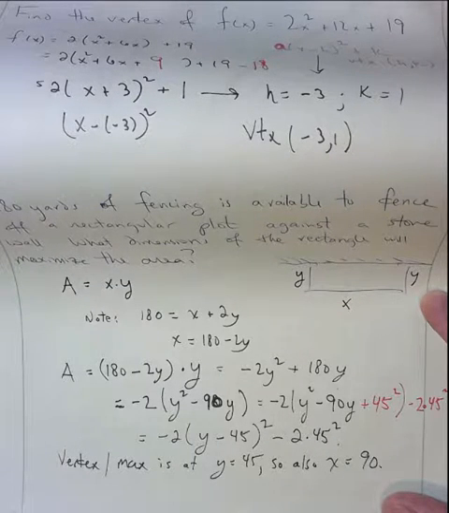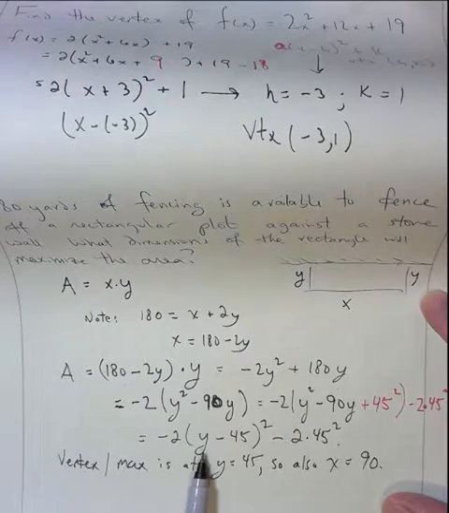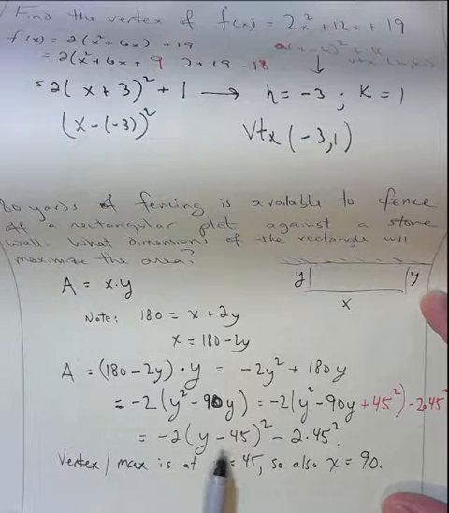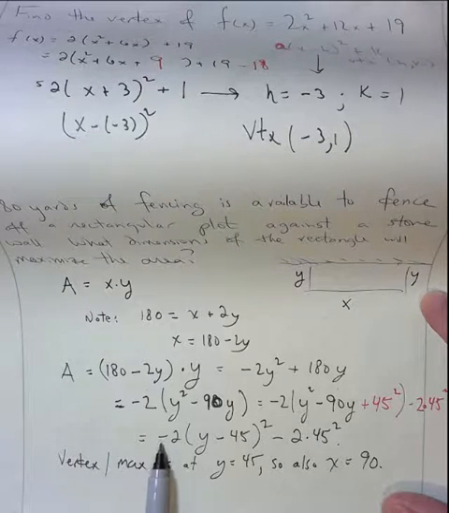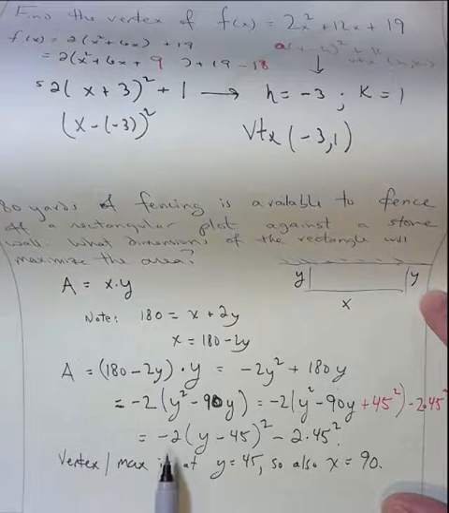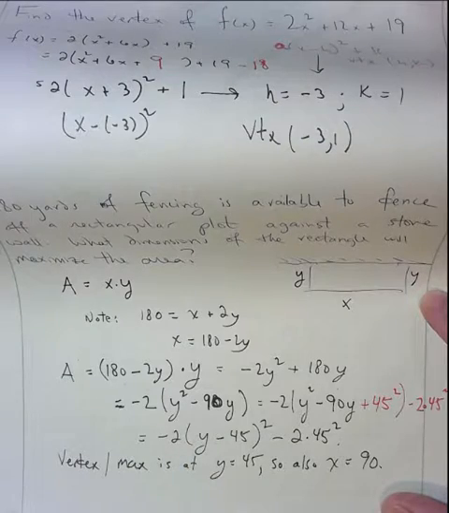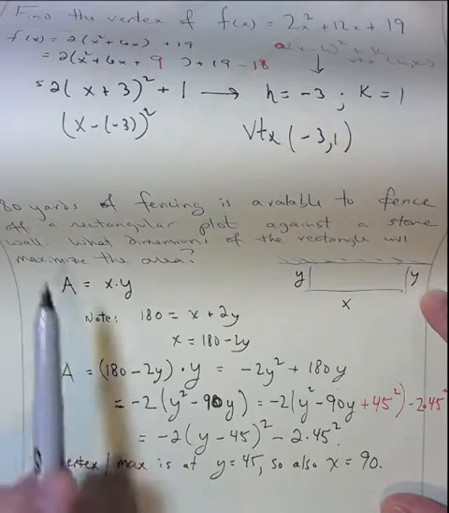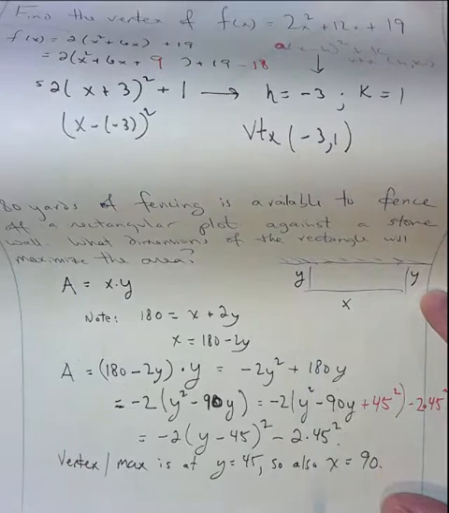And there we go. Now, how do we know that this value of y of 45, where the vertex is, provided us a maximum? Well, because this number out front is negative 2, which means the parabola opens upside down, which means that the vertex is the maximum, not the minimum. And now I should be good and go back and write an answer to that question by saying the rectangle should have length of 90 yards and height of 45 or something like that.